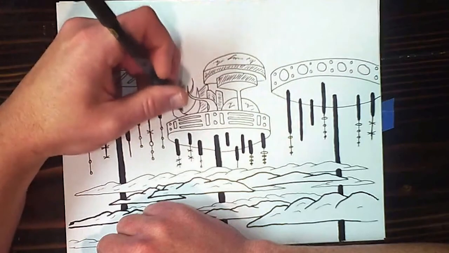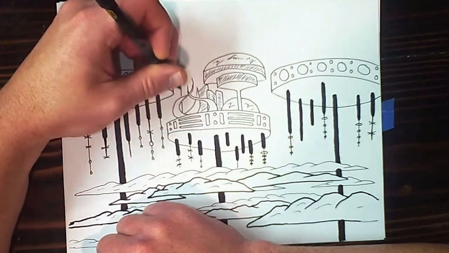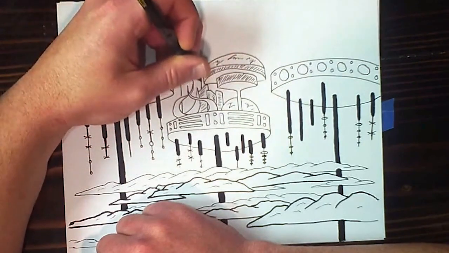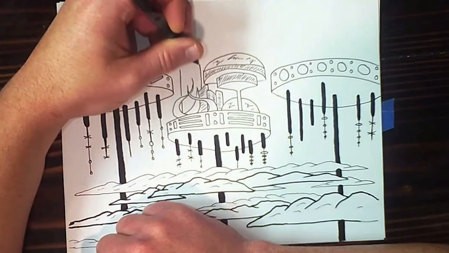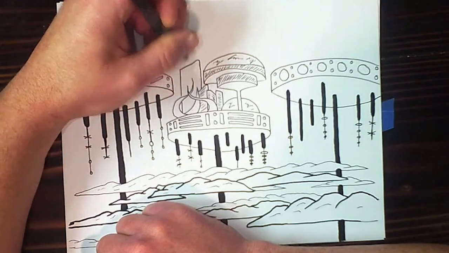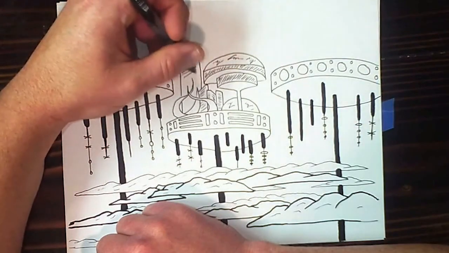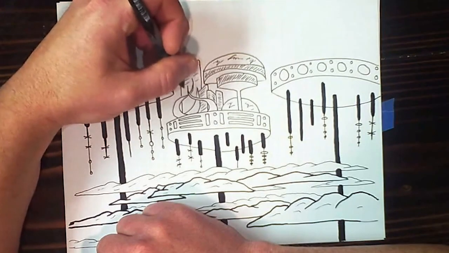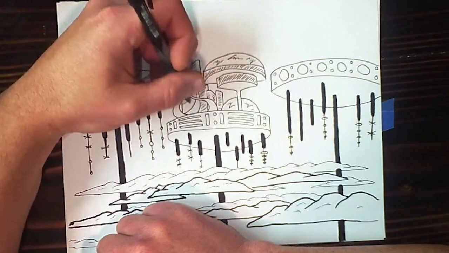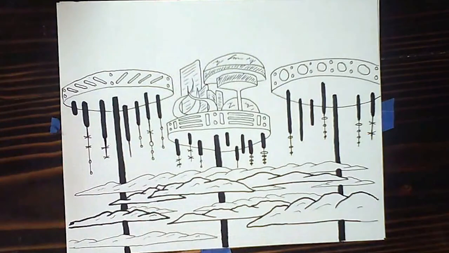This makes me think of like Lando in Star Wars with his crazy futuristic cities. So I got that one.